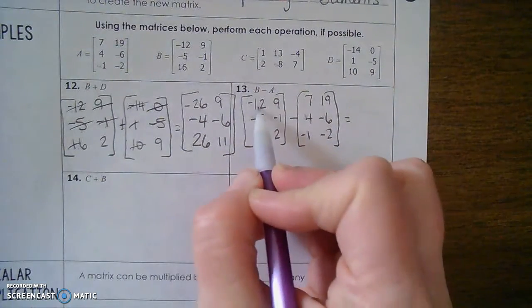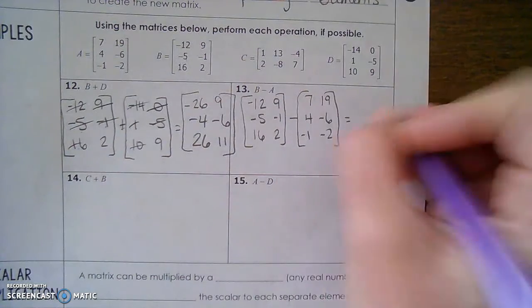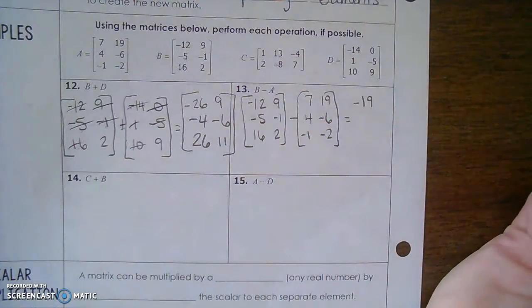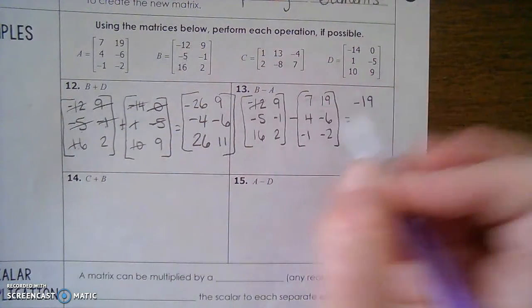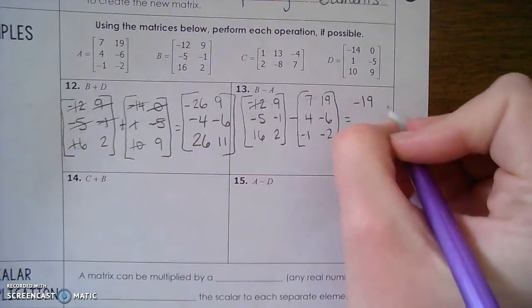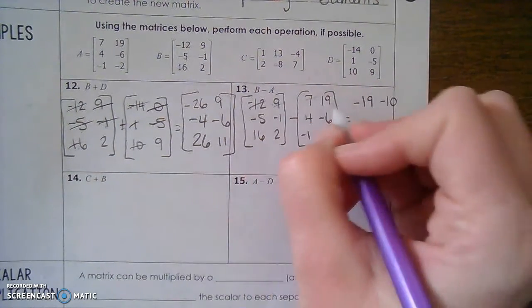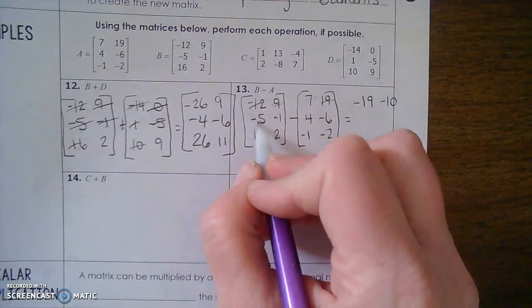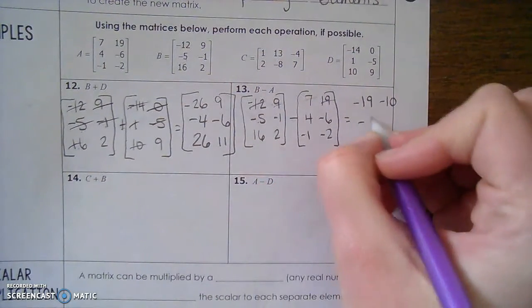So we start with negative 12 minus 7 is negative 19. 9 minus 19 is negative 10. Negative 5 minus 4 is negative 9.